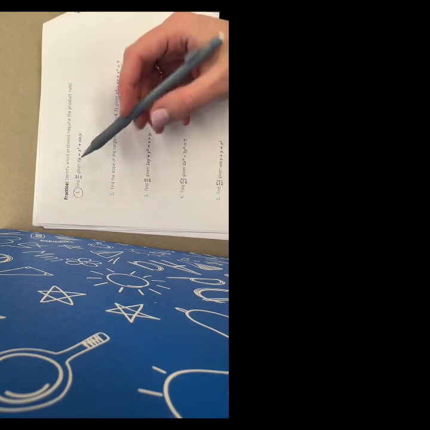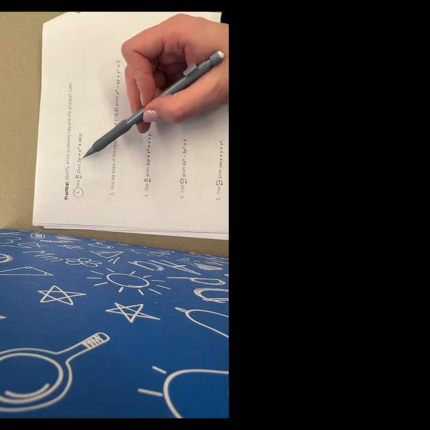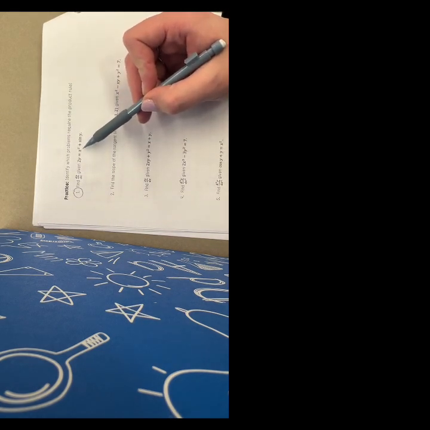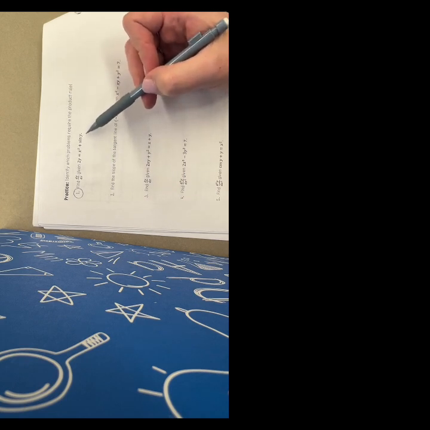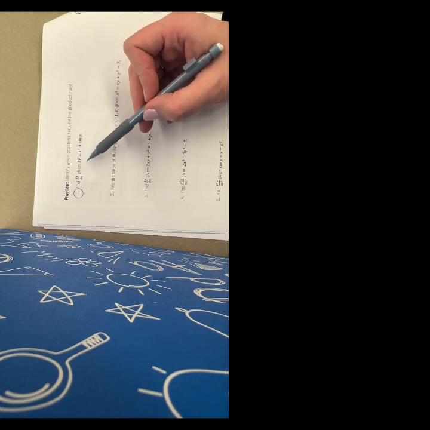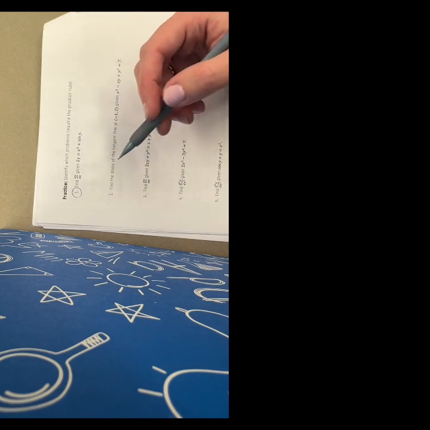So the first one is number 1. It says find dy/dx given 2y equals x squared plus sine y. Here's an example of an equation that would be really hard to solve for y, because y is the argument of this sine function, and there's this 2y over here.